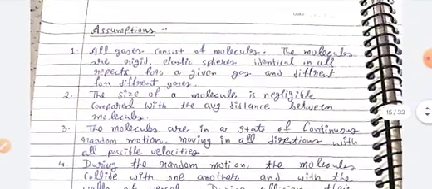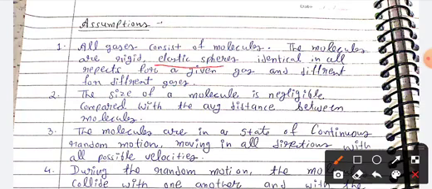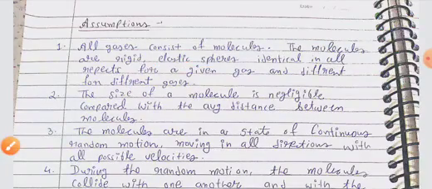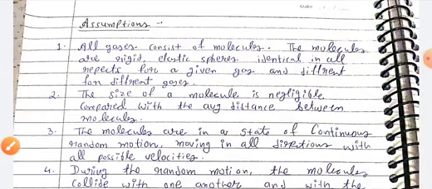First is all gases consist of molecules. We know that the molecules are rigid elastic spheres. That means their shape is a sphere and they are elastic spheres, identical in all respects for a given gas. For a particular gas, all the spheres are identical and different for different gases. If we are talking about different gases, then the molecules are different.